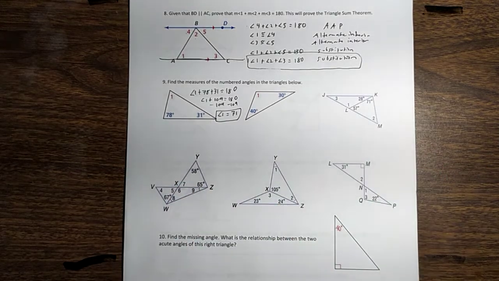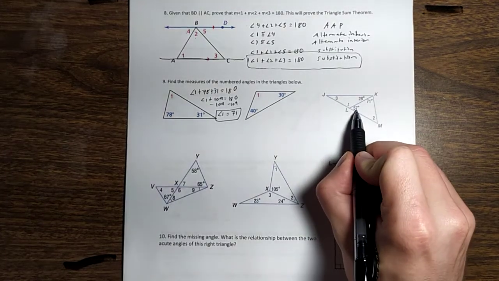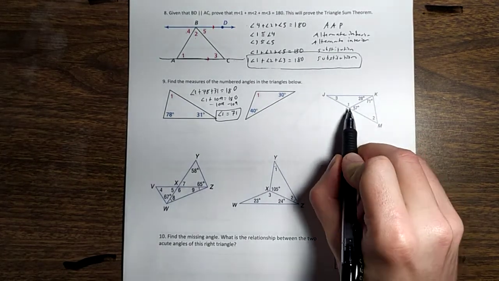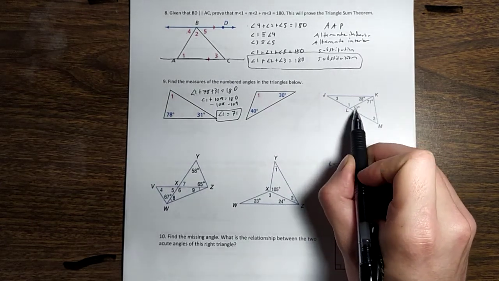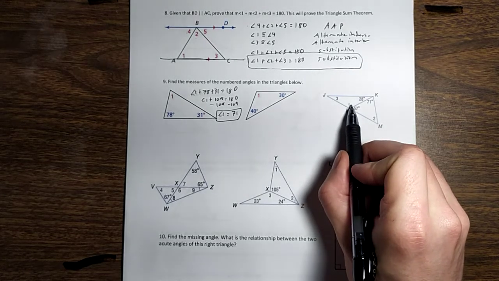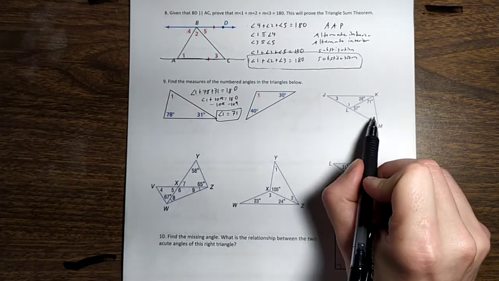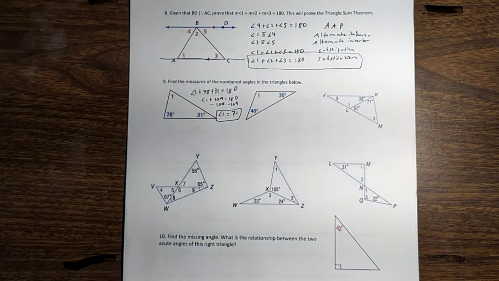But these will all take different tricks. Like for this one, you've got to say that angle 1 and 57 form a linear pair. So you'd say that angle 1 is the same as 123, because 123 plus 57 equals 180. So you can label that as 123, and then you can solve these two. You should all be able to do this one very straightforwardly.